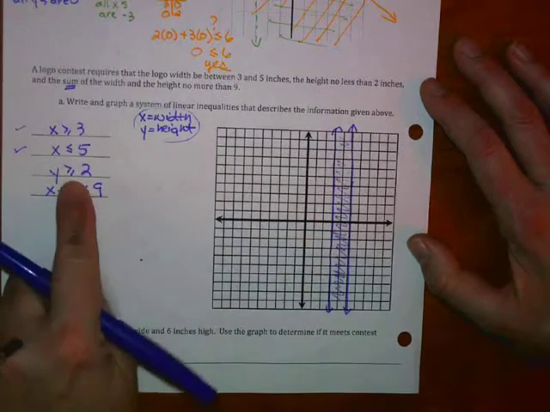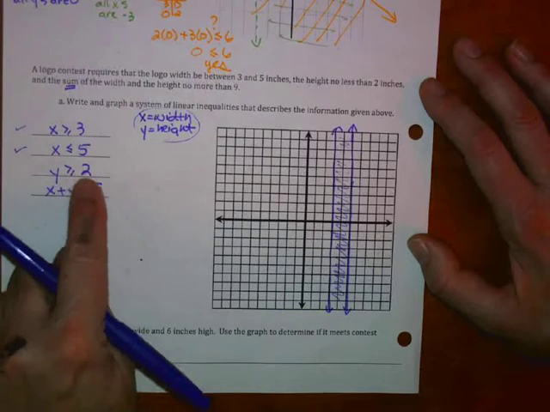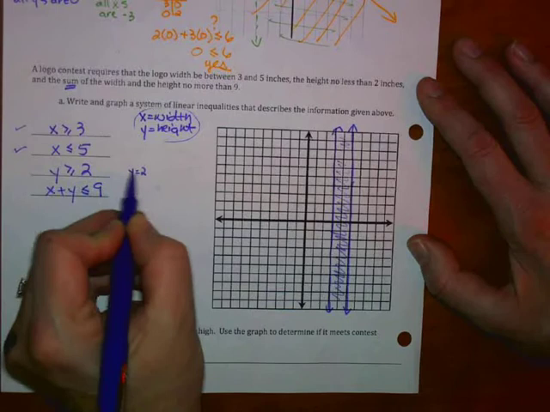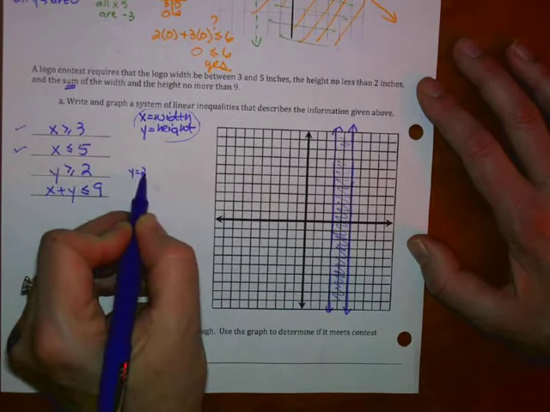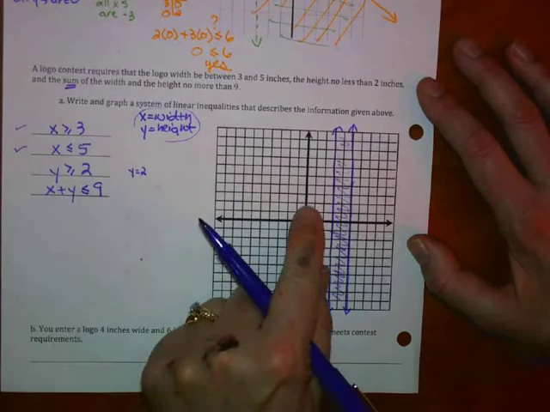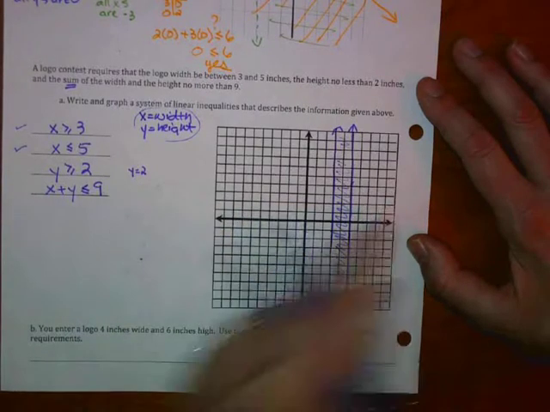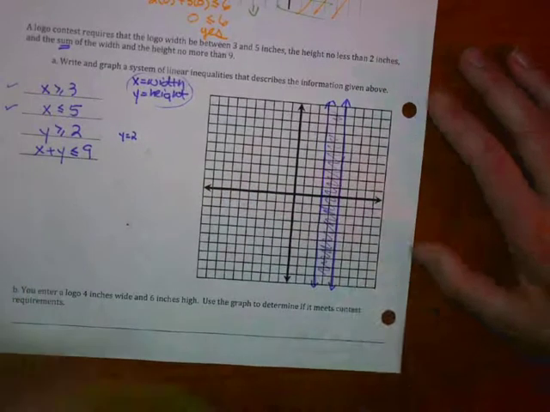All right, now let's do this one. Y is greater than or equal to 2. Remember, it's a line where all the y's are 2. So if I go up here on the y-axis to where 2 is, horizontal is where all those y's are 2. It's going to be a solid line. So I'll use a different color for that.